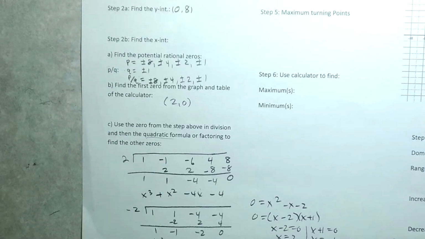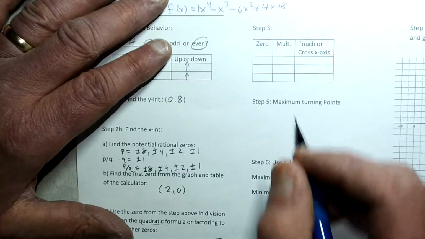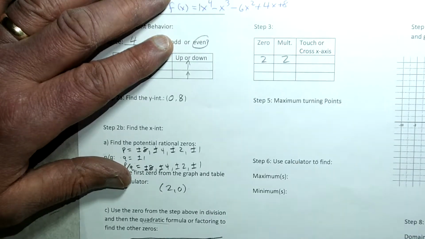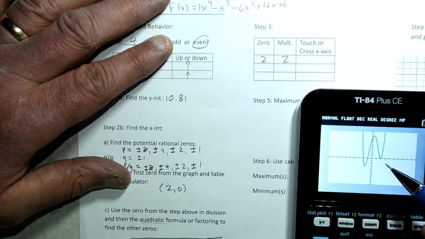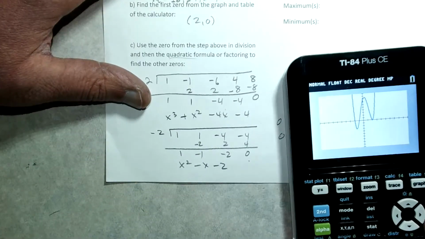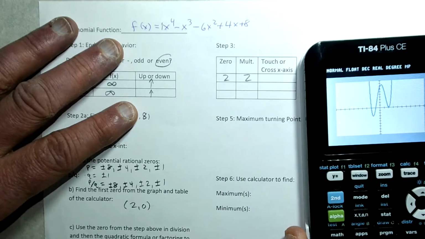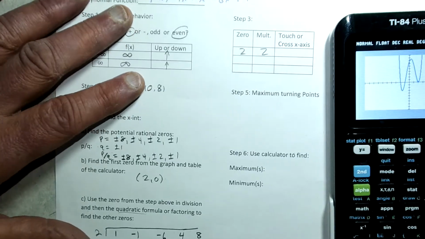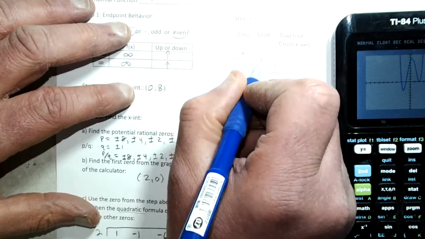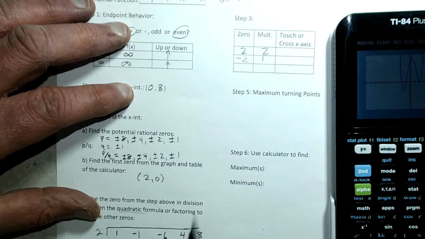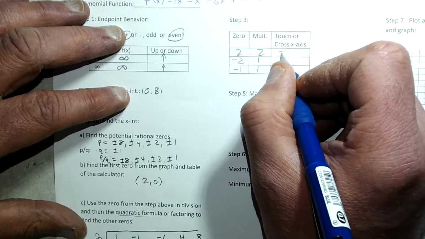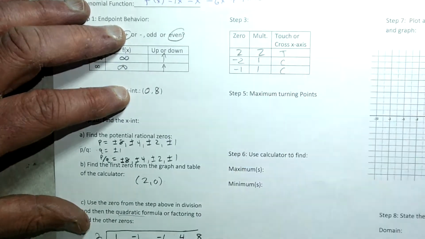So I have this, I had 2 occurred twice, so that is a multiplicity of 2. And by the way, that also seems to fit what I had happen right here. And what's happening too, by the way, is our work here is matching our graph, and it also is just being recorded here in this table. And so we had a multiplicity of 2 for a zero of 2, a multiplicity of 1 for a zero of negative 2, and a multiplicity of 1 for a zero of negative 1. Okay, so it touched here at 2, it crossed, and it crossed.